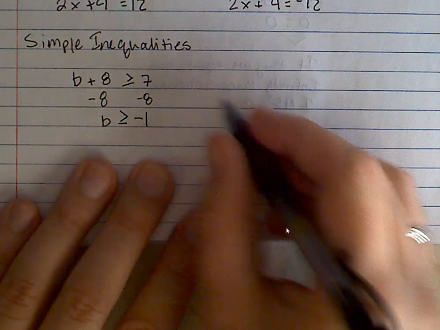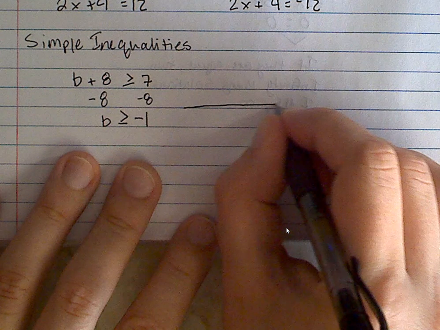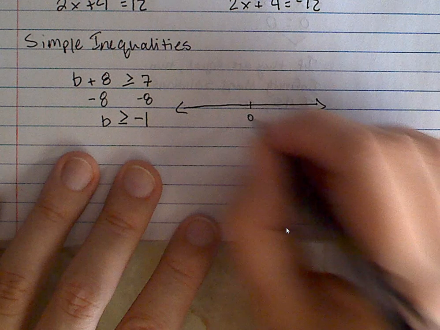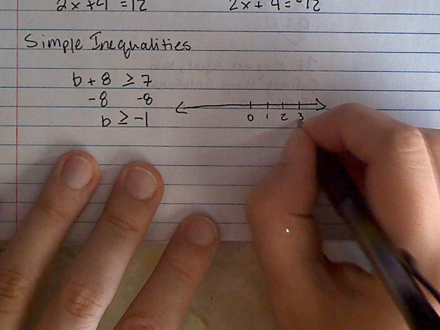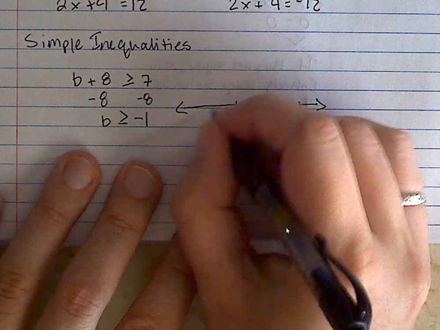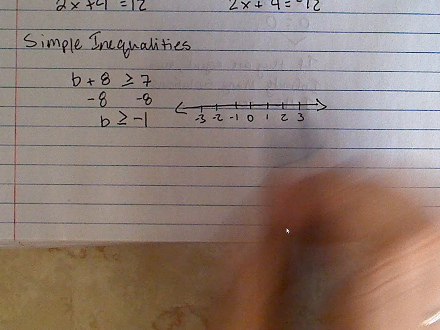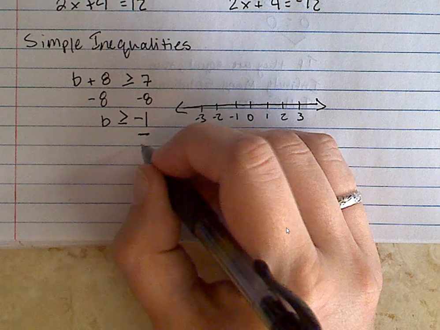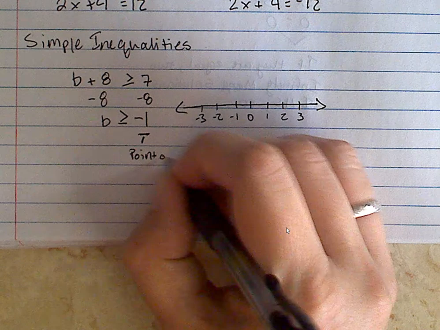So graphing them, what that entails is you're going to have a number line here. And our number line, I'll have 0 in the middle. And we're going to go up a few places. So 1, 2, 3. And we're going to go down a few places. -1, -2, -3. So this right here, -1, this is my point of interest. I'm going to call it point of interest.